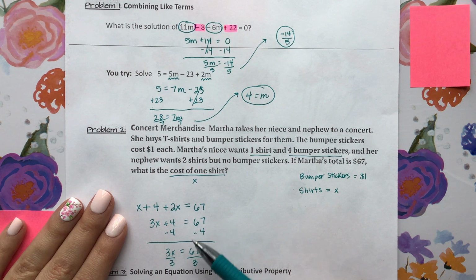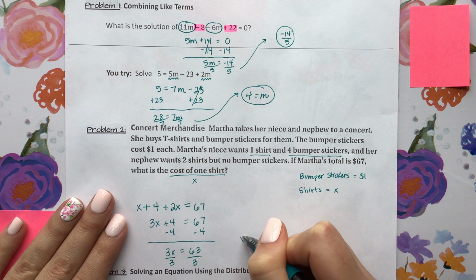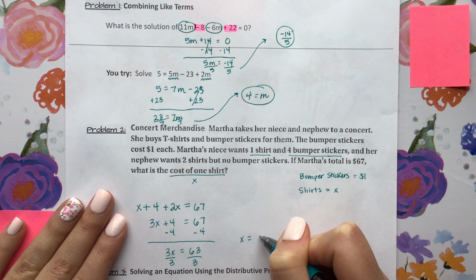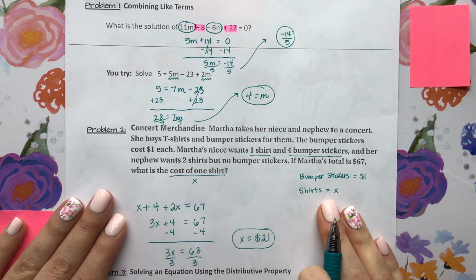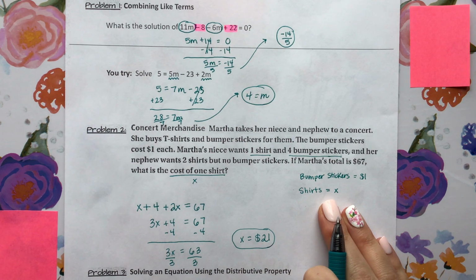I'm doing the opposite of what I see. Okay, so the opposite of multiplication is division. That's why I'm dividing. So finally, I have X is equal to $21. So that is the cost of 1 t-shirt in this problem.